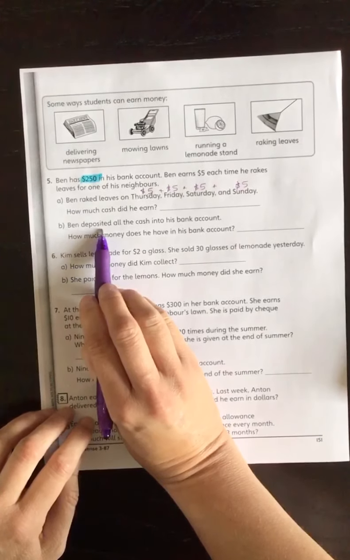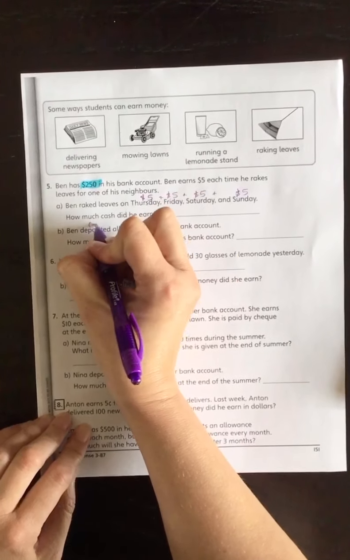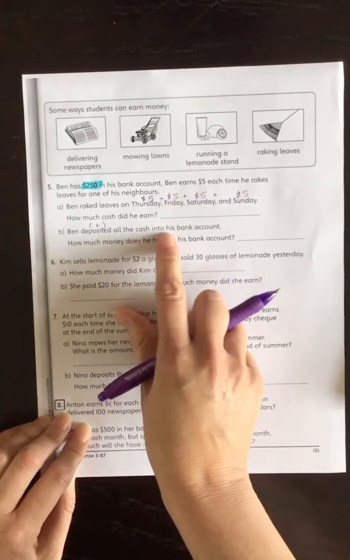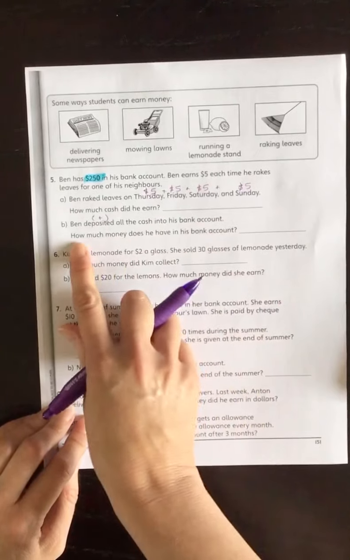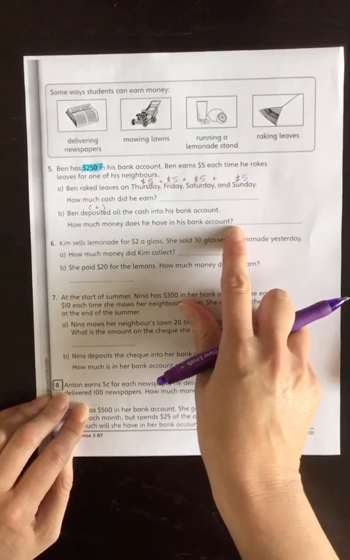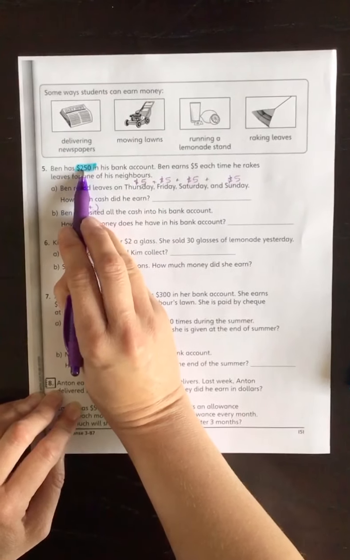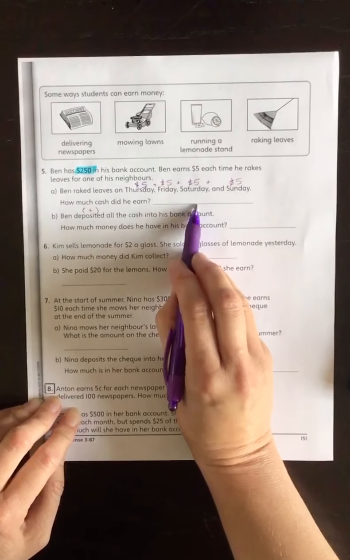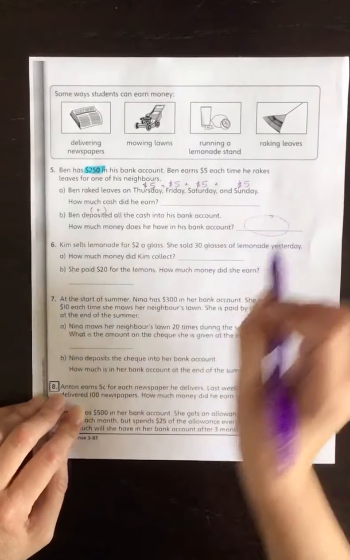Finally, it says Ben deposited. Do we remember that deposit means plus all the cash into his bank account? How much money does he have in his bank account? So he had this much. He's adding this much. What will be his new balance?